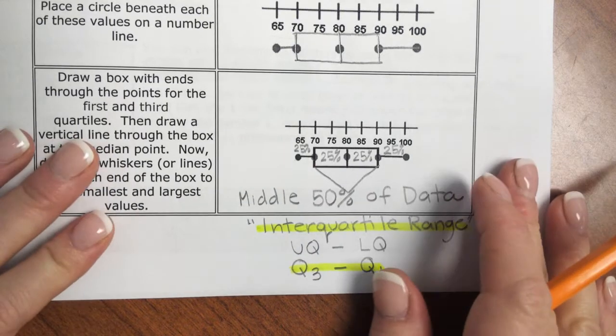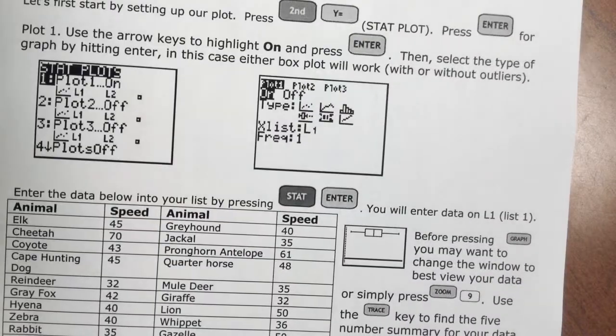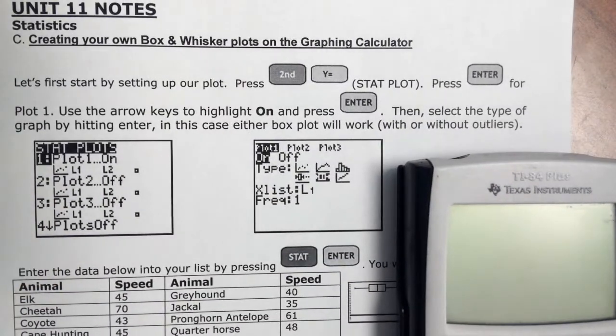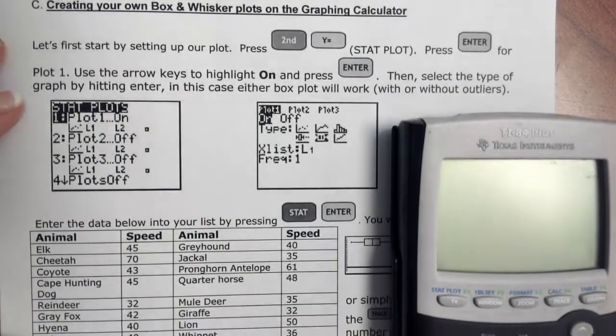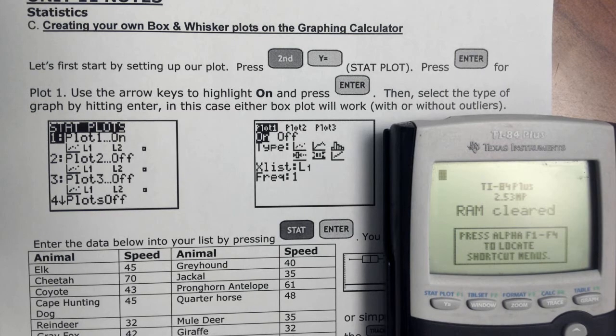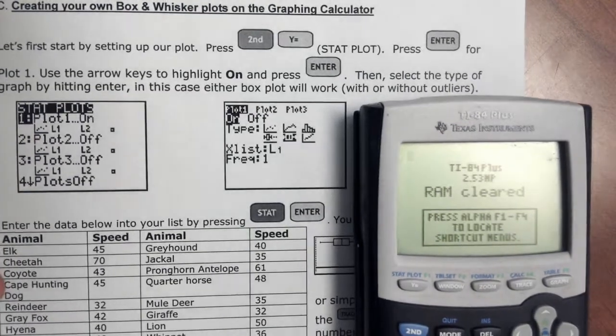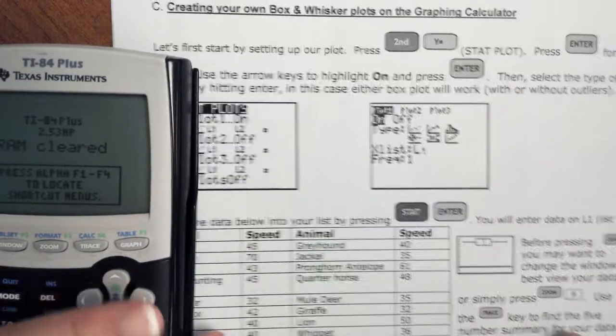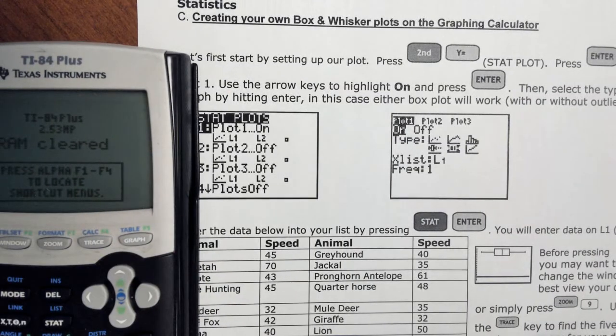Now let's go to our calculator part. So go to the next page and grab your calculator. We're going to keep that handy. I'm going to zoom out a little bit so we can see everything at once. So we're going to first start by setting up our plot. When we turn on our calculator, it is cleared. I can see there's a little bit of a glare there, so let me move that to this side so you can see it a little bit better.